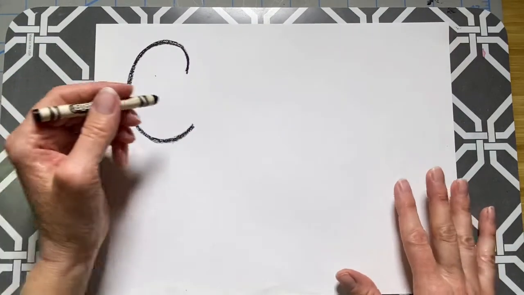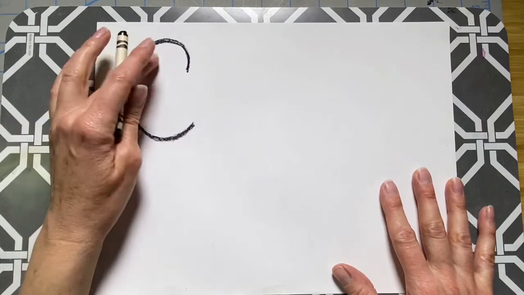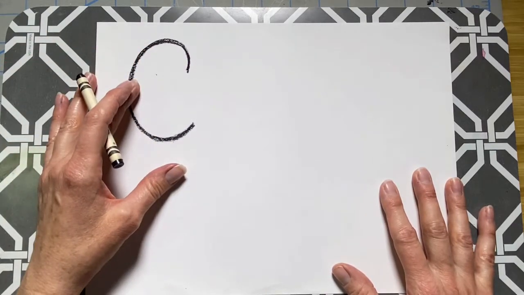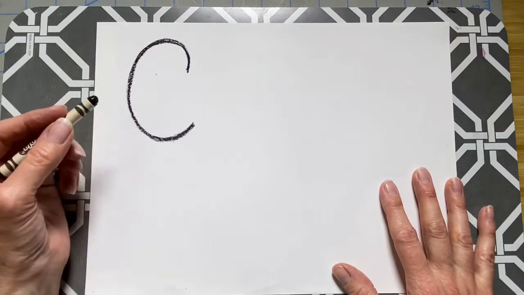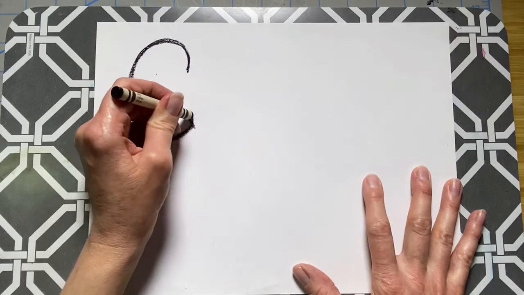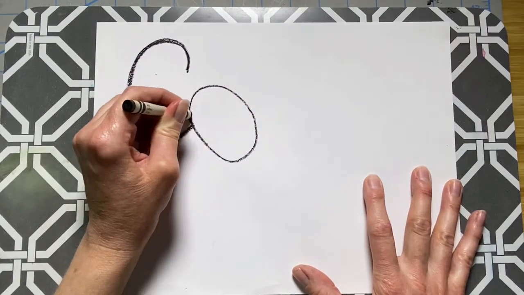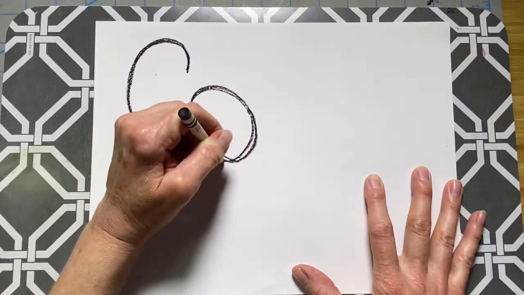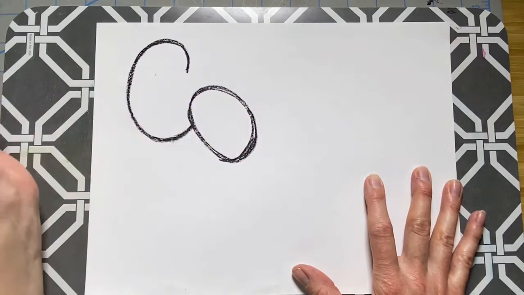The next letter in Cooper's name is O. And as I draw these letters, I'm not going to think about writing a name. I'm going to think about making a piece of art. So I'm going to have the letters touch. I'm going to make a big O that's connected to the C, and I'm going to go over it 3 times, and I'm pressing pretty hard.